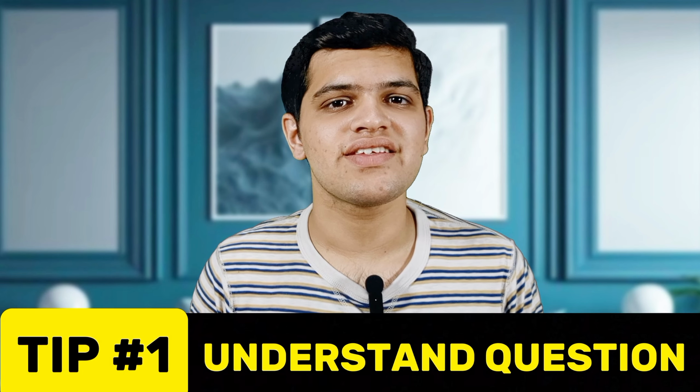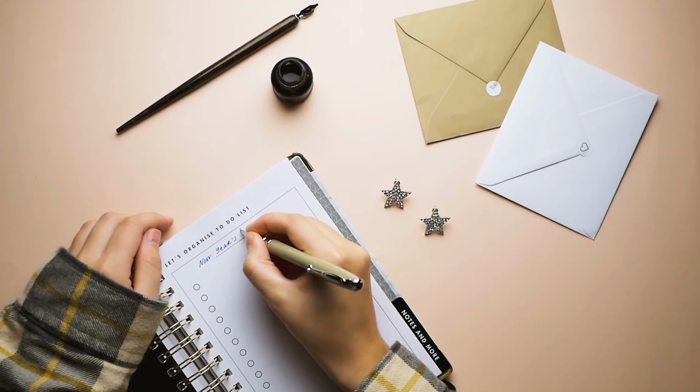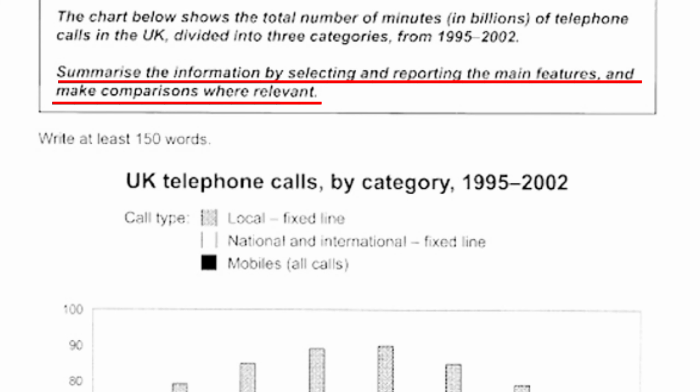So let's start with the first step, which is understanding the question very carefully. Now, this is a very underrated tip, and the majority of students will just start writing without understanding the question. Let me start with task 1, in which it is written that you should summarize the main points and make comparisons or contrast where it is relevant.